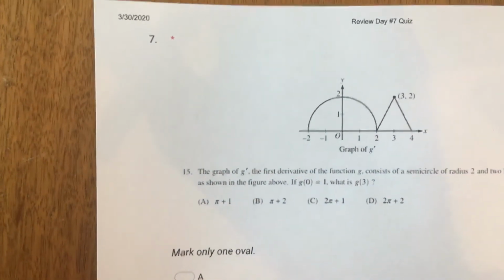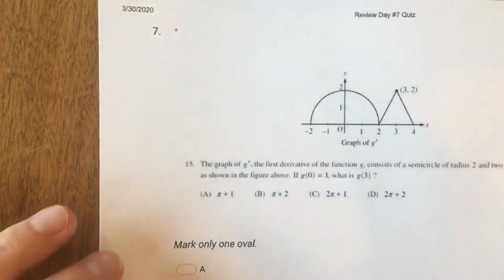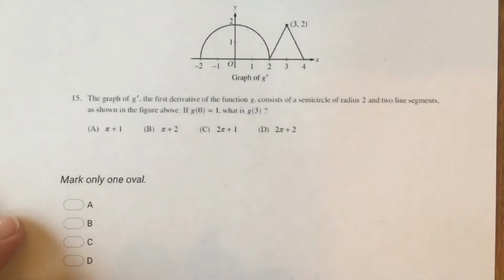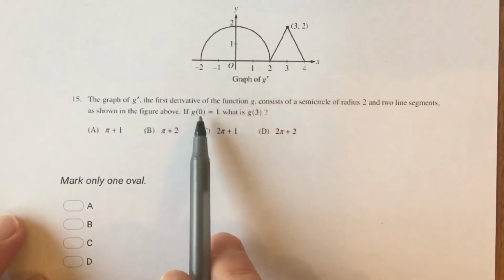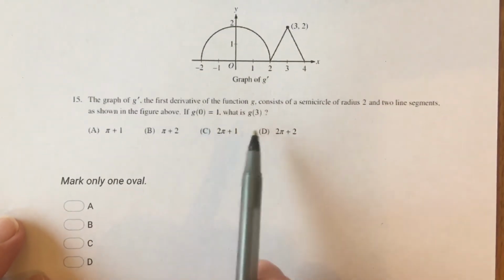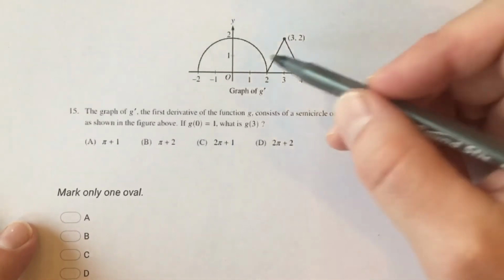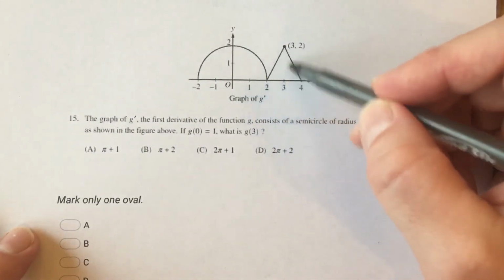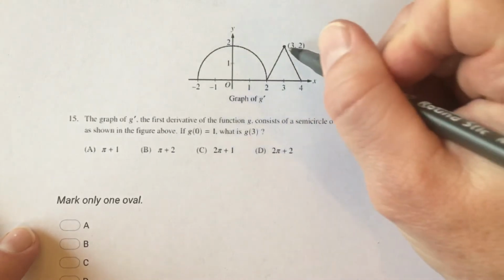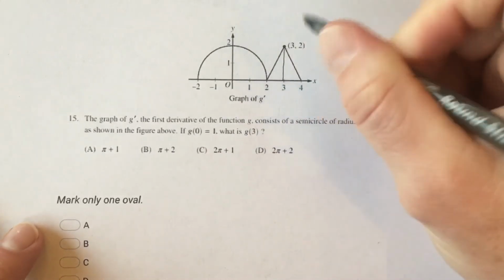All right, these are problems 6 through 9 on review day number 7. First one gives us a graph of g prime, tells us g of 0 is equal to 1, and we want to know what g of 3 is. So we're going from 0 to 3. So the area of this g prime graph from 0 to 3 will tell us how much g changed.